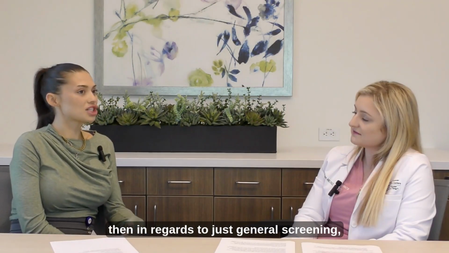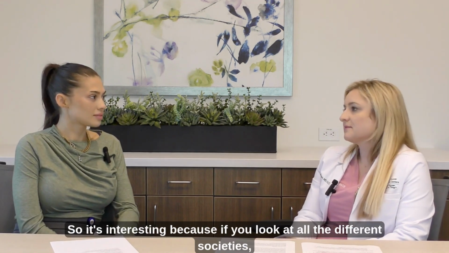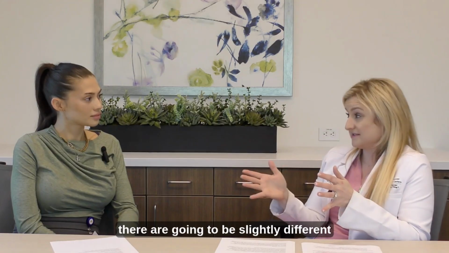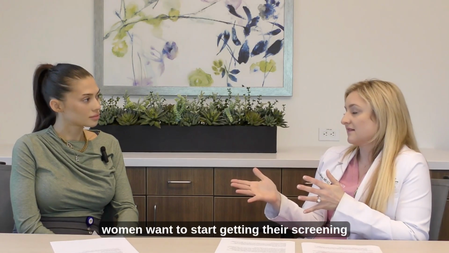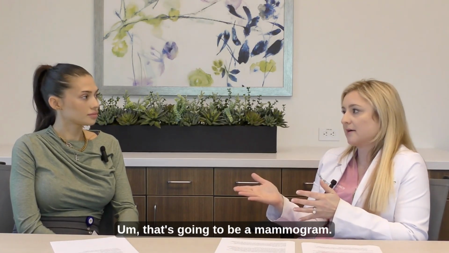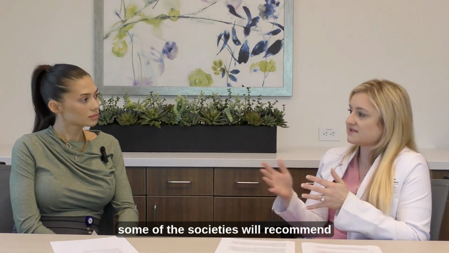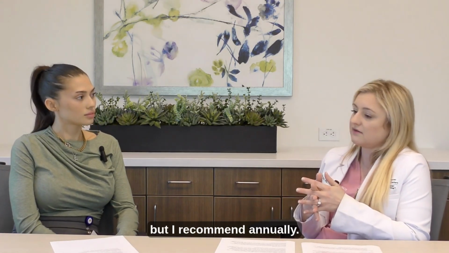And then in regards to just general screening, what are the common guidelines for that? So it's interesting because if you look at all the different societies, there are going to be slightly different recommendations. But in general, women want to start getting their screening at age 40. That's going to be a mammogram. And typically I recommend annually. Some of the societies will recommend biannually or every 2 years, but I recommend annually.